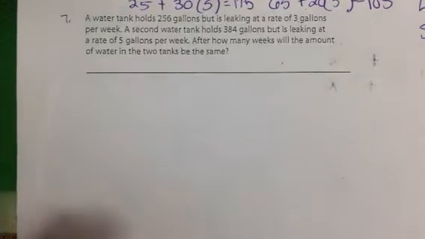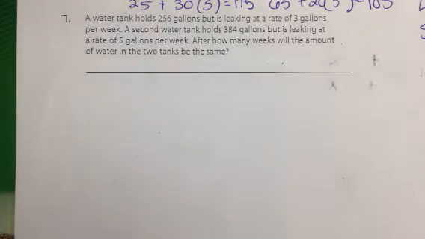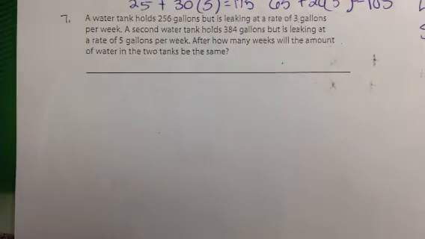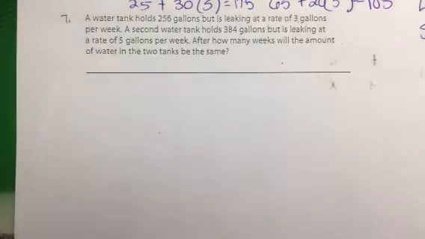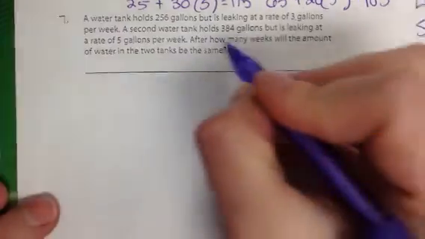A water tank holds 256 gallons, but is leaking at a rate of 3 gallons per week. A second water tank holds 384 gallons, but is leaking at a rate of 5 gallons per week. After how many weeks will the amount of water in the 2 tanks be the same?